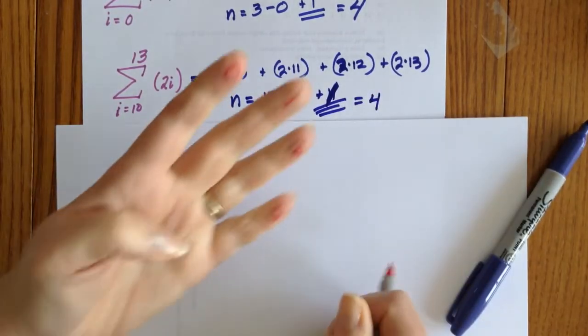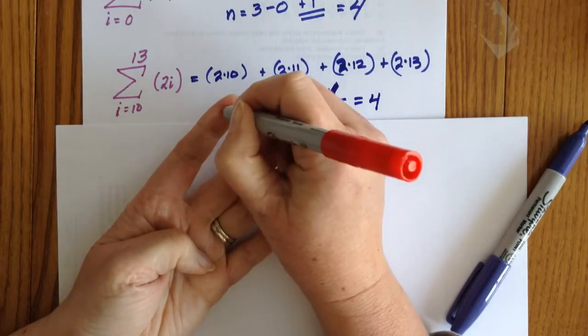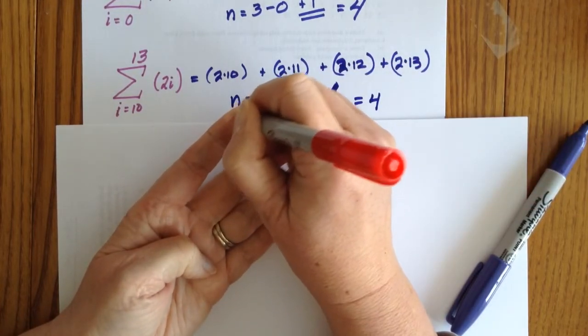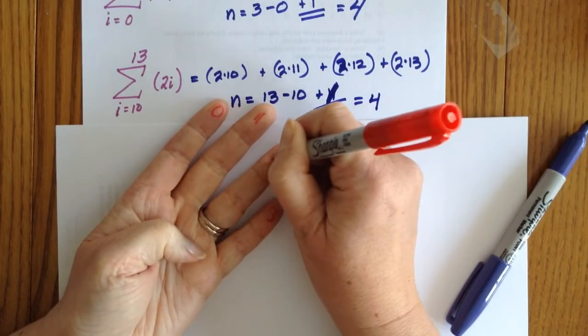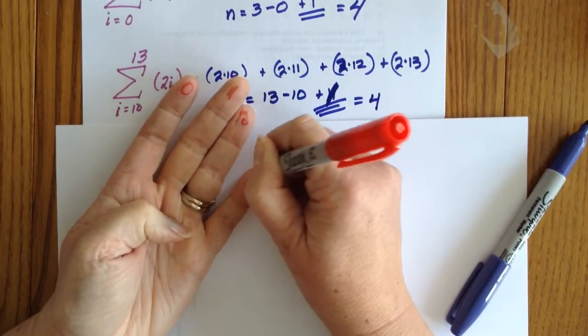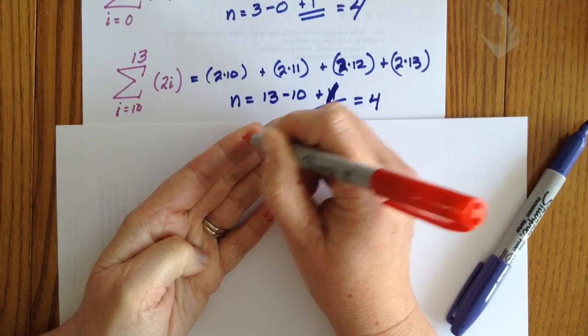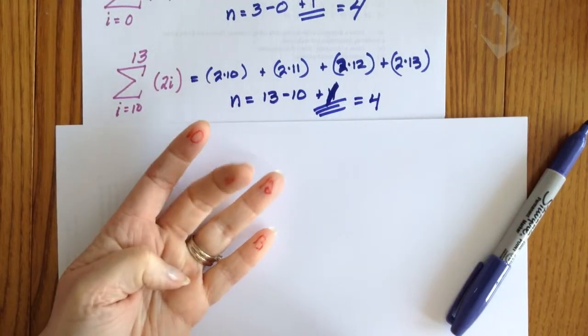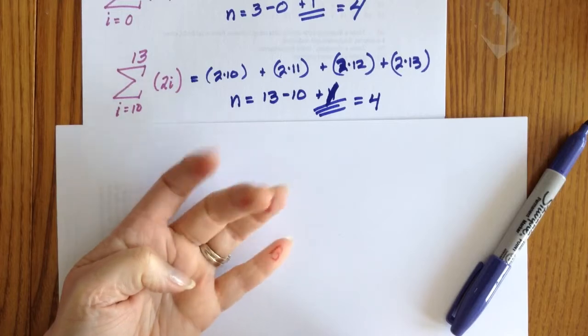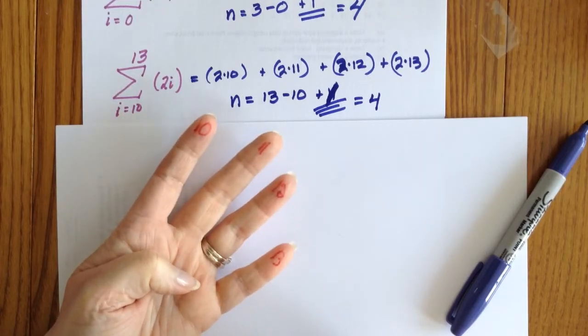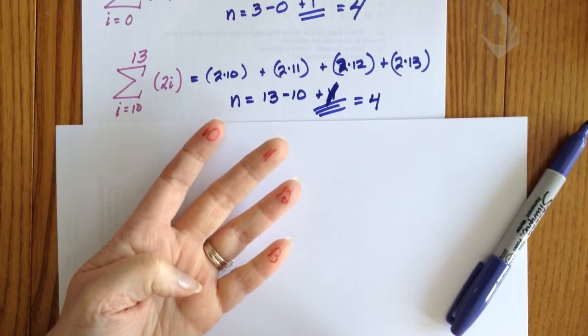Check it out. 10 plus 11 plus 12 and then 13. You fill in a 10, an 11, a 12, and a 13. That makes 4 numbers.